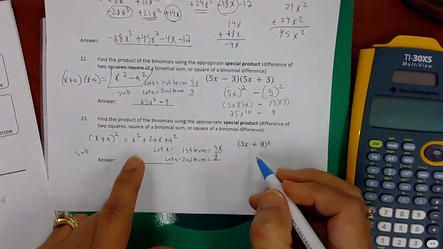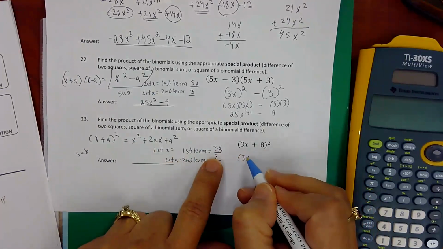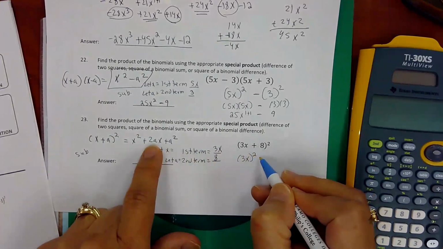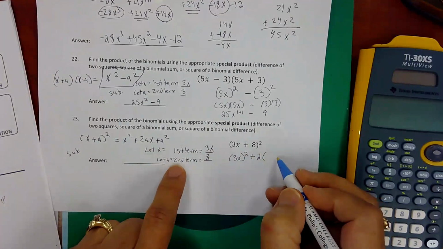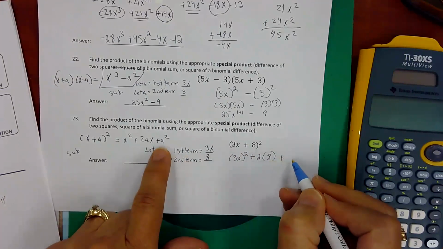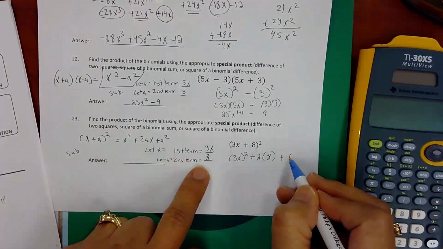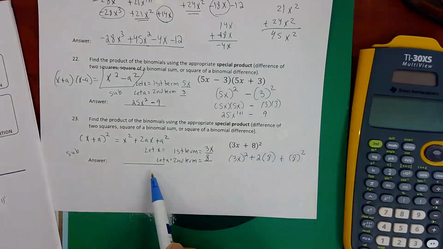So then here you have x squared. So x is 3x quantity squared plus 2 times a, and a is 8, plus a squared, and a squared is 8 squared. Okay, so you're substituting using this.